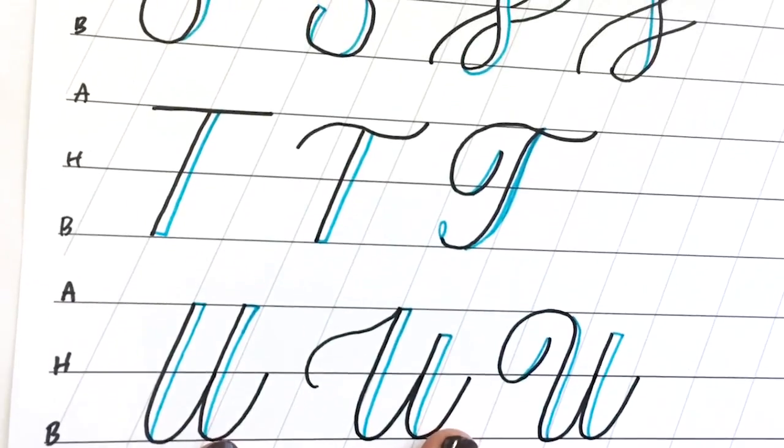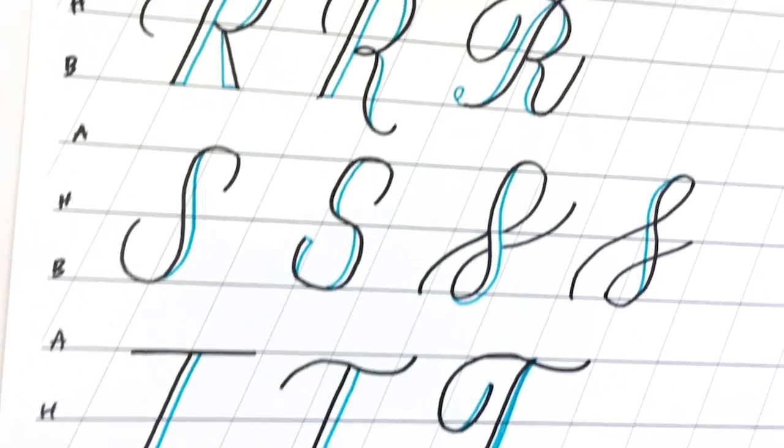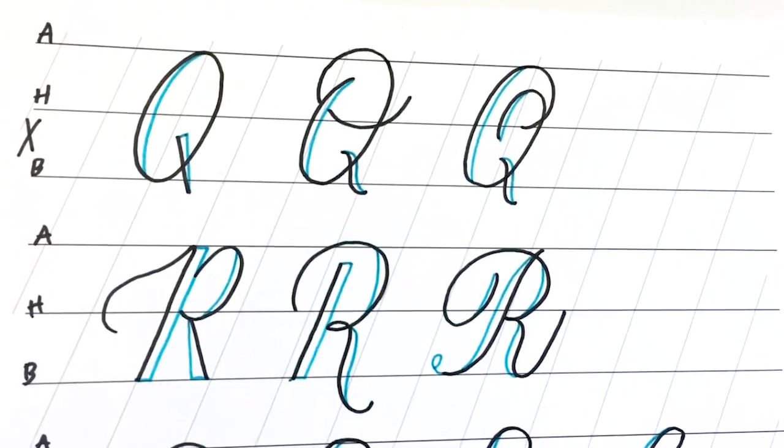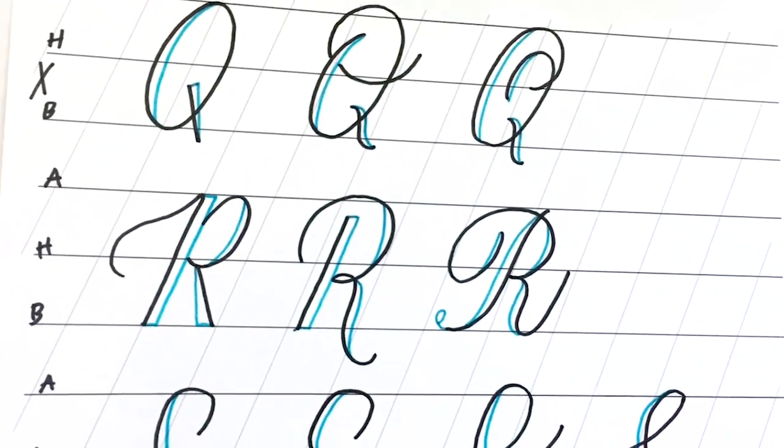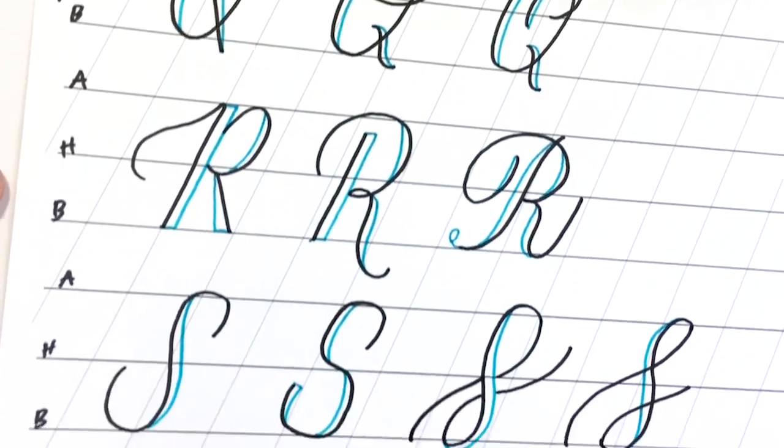So some of these letters were more simple than others. The S was kind of tricky. We saw some similarities between letters we've already done, like the O's and the Q's were pretty similar, same with the P and the R.